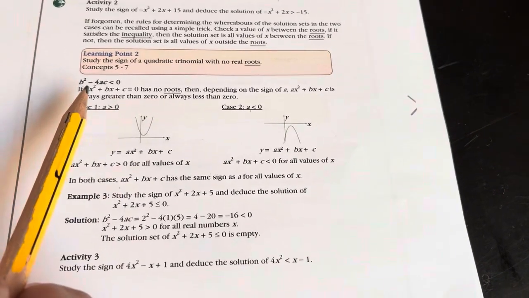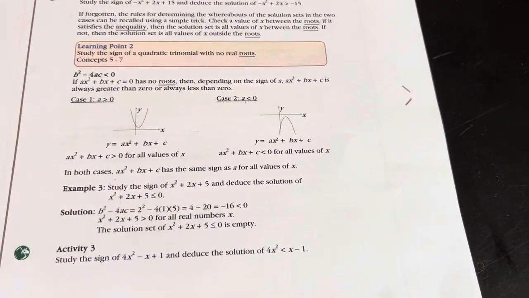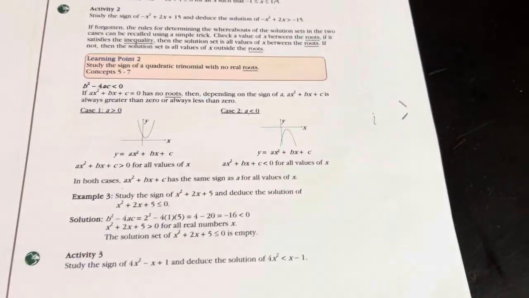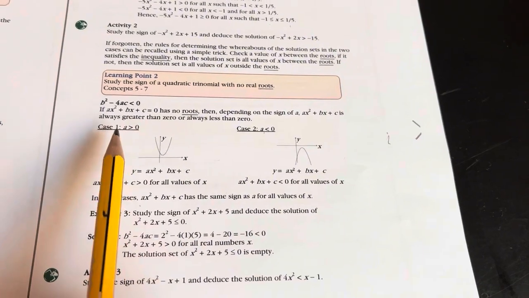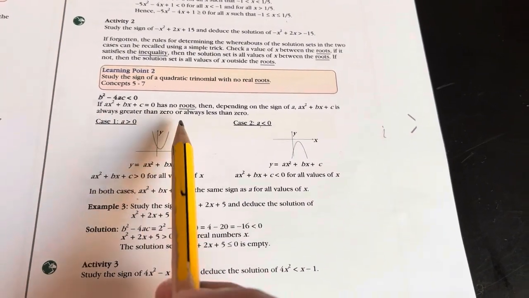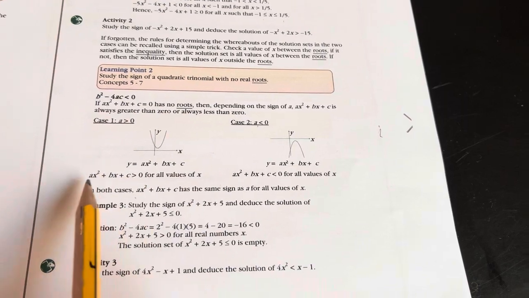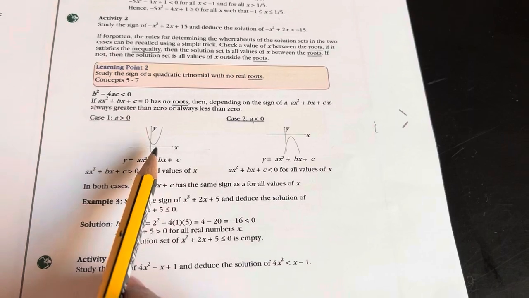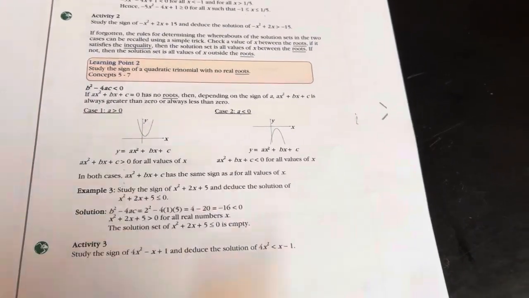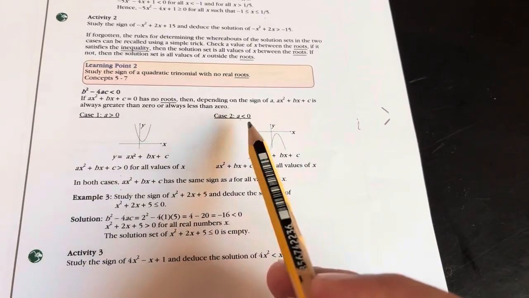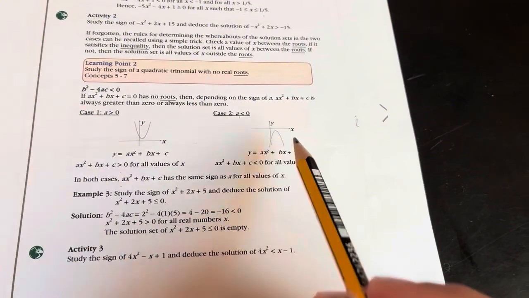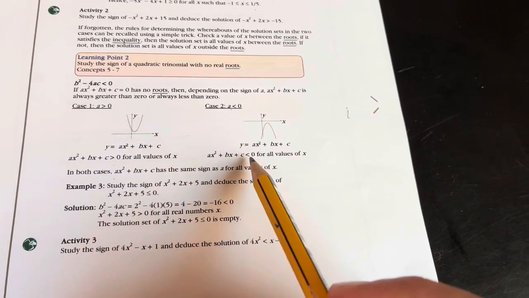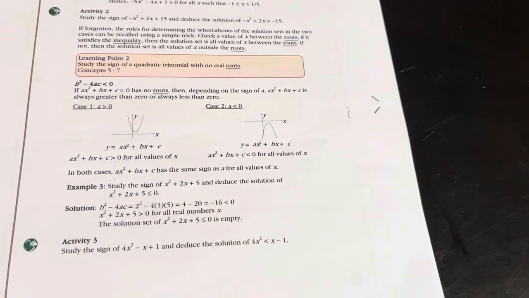For the case that b squared minus 4ac is less than 0, where you have complex roots and we are using the imaginary i, if a is greater than 0, your curve will be like that. So your quadratic expression is greater than 0 for all the values of x. It doesn't equal 0, because if it were equal to 0, then you would have a real root. And if a is less than 0, your quadratic will look something like that, and it is less than 0 for all values of x.